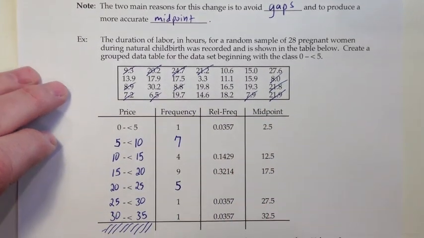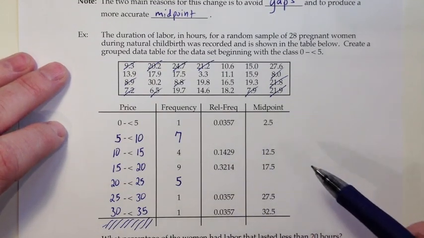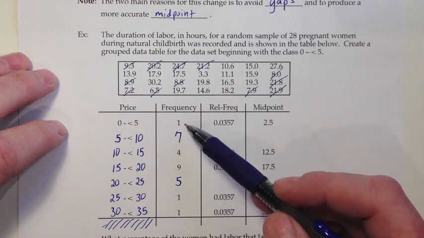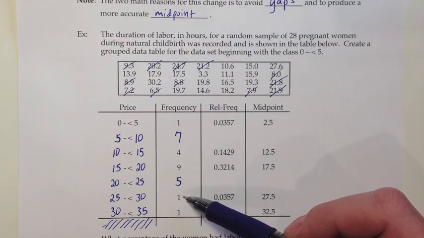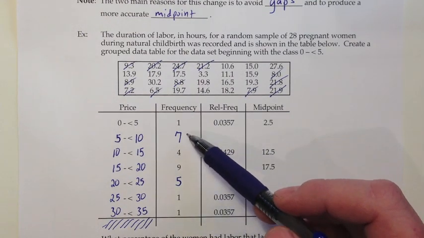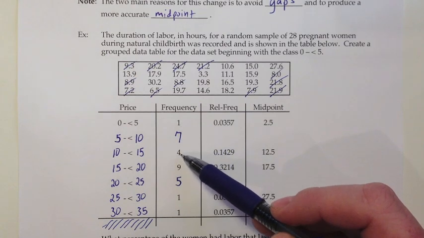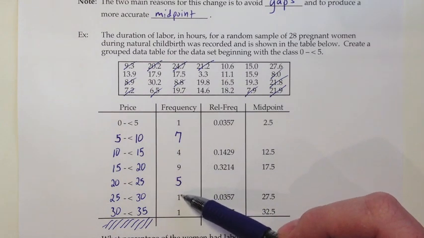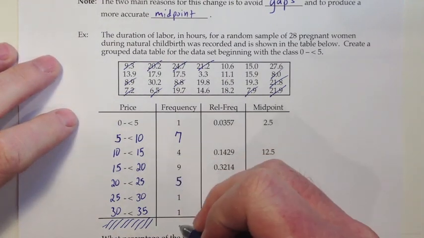And then the way that I would double check this, if I was doing the whole table, I'd just make sure everything was crossed off. But since some of it's been filled in already, I'm just going to look at this total and make sure it matches the number of women in the sample. So I have 8 here, plus 4 is 12, plus another 9 would be 21. And then it looks like we have 7 more here to add to that 21, which would put us at 28.